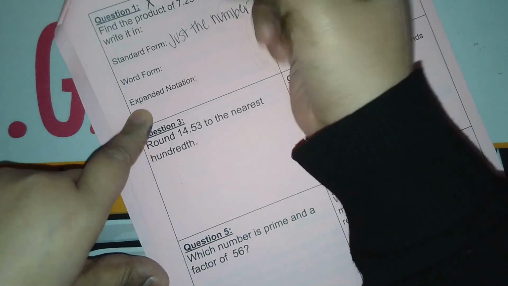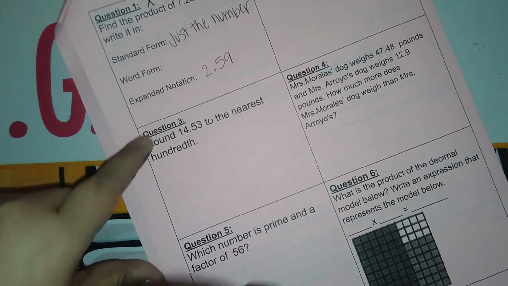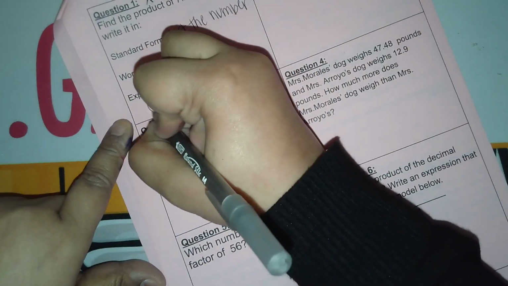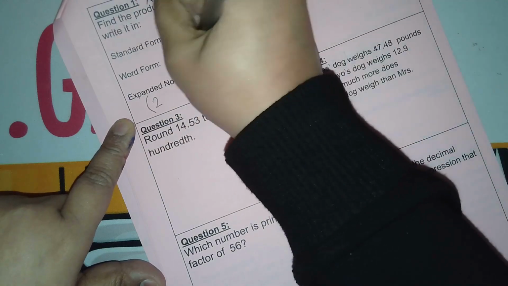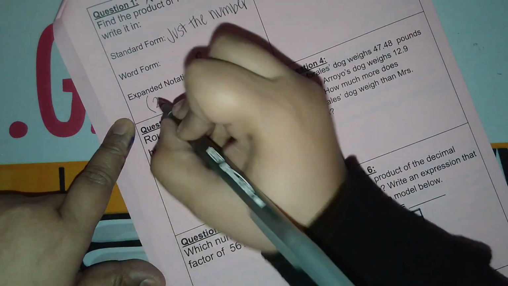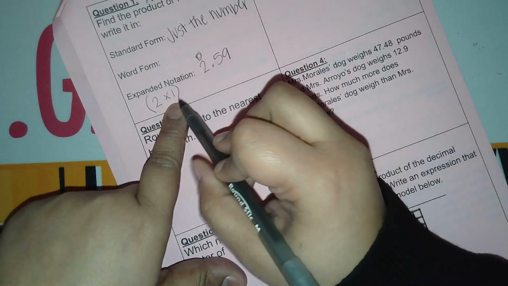So let's pretend our answer is, this is not the real answer, this is a pretend, 2 and 59/100ths. So we would do 2 times 1 because it's in the ones place, and this 2 has a value of 1. Okay, so it's in the ones place.